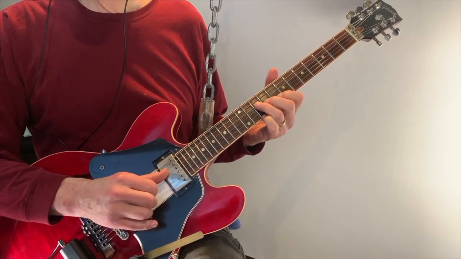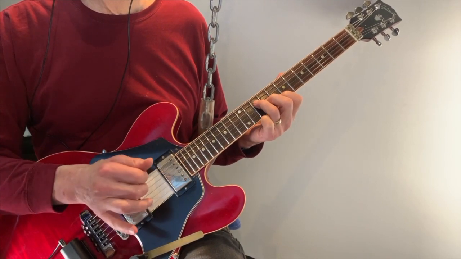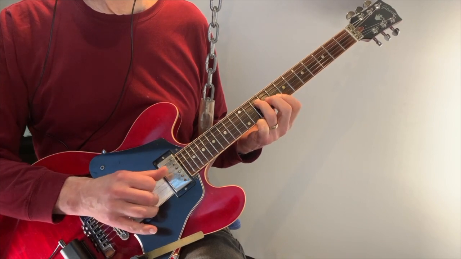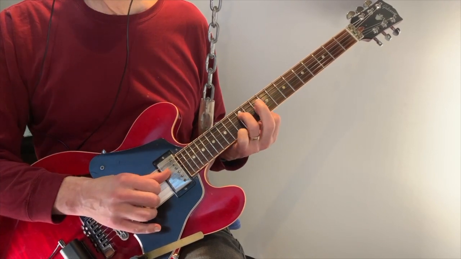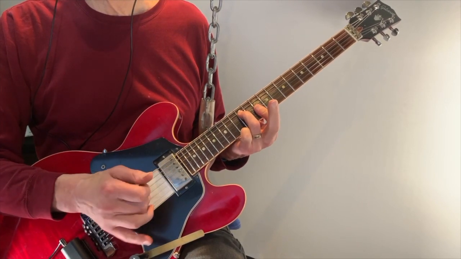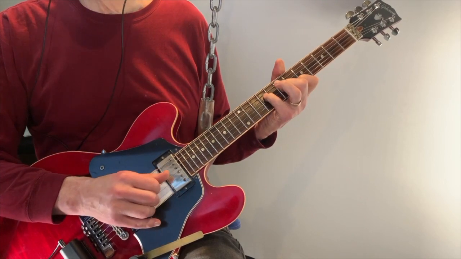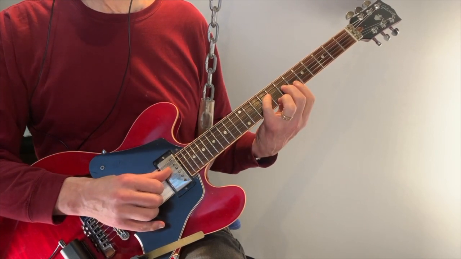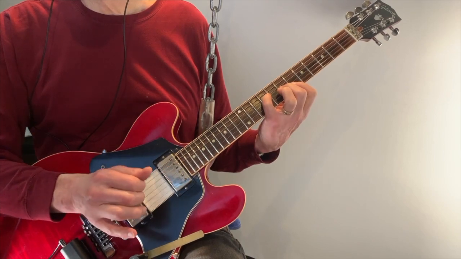This will involve 3 chord fingerings, major, minor, and diminished. Those are frets 9, 7, and 5.